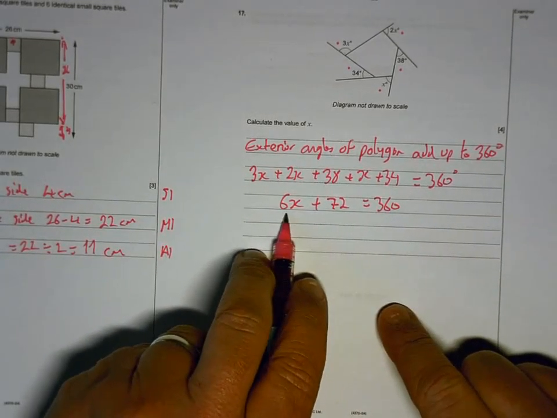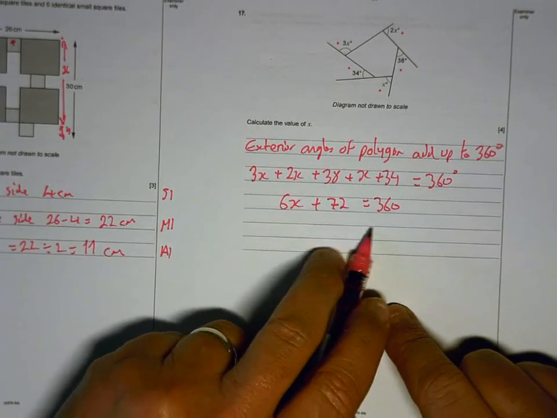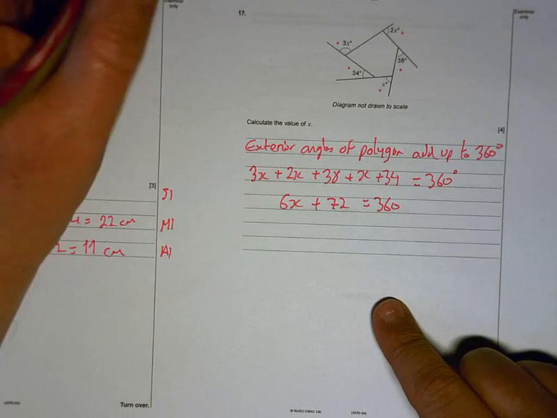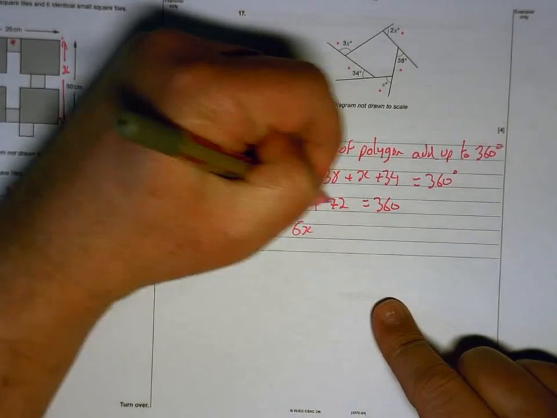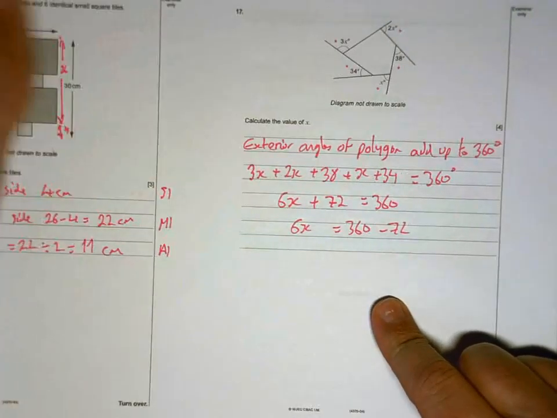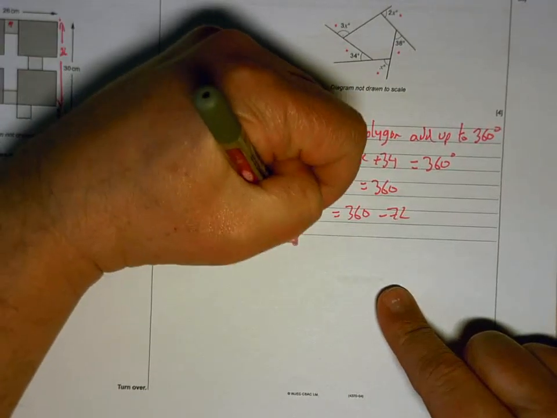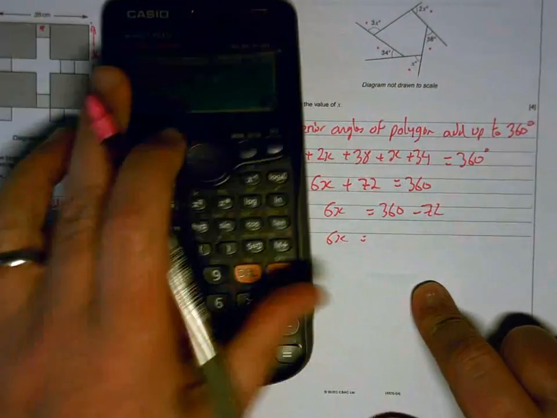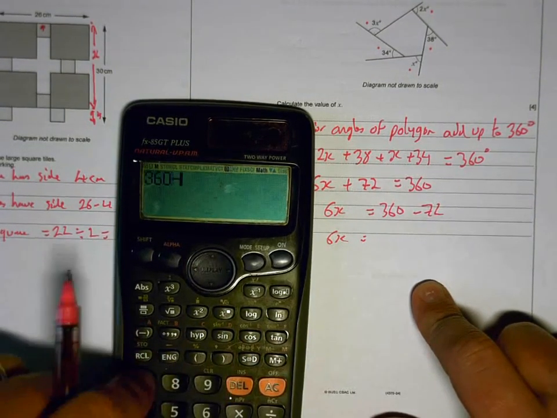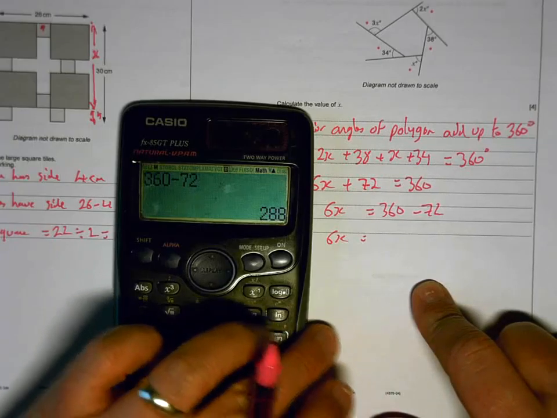We're going to get the 6x on its own first of all, so we have to get rid of plus 72. We do that by taking 72 away. If we take 72 off that side, we have to take 72 off the other side as well. So 360 take away 72, 288.